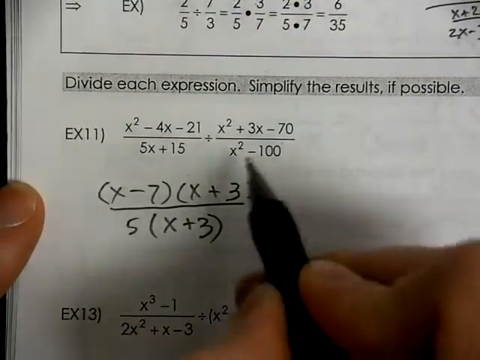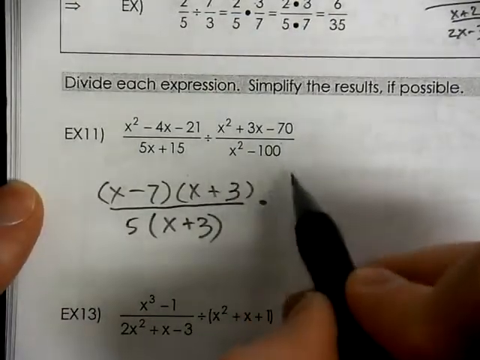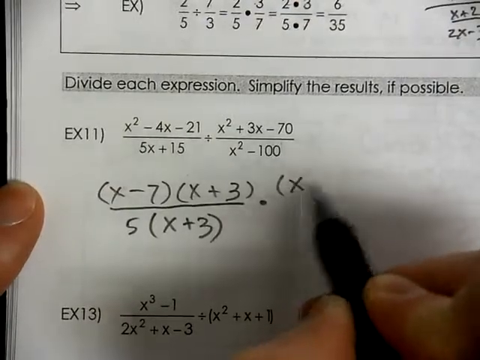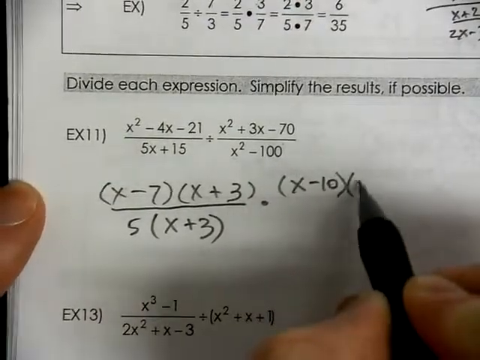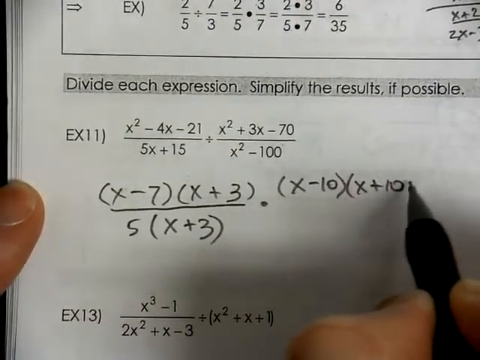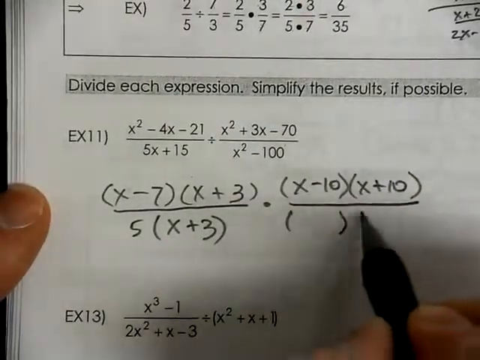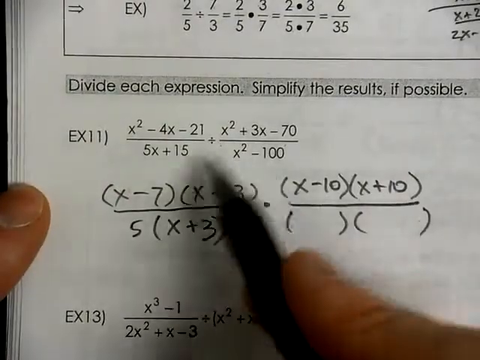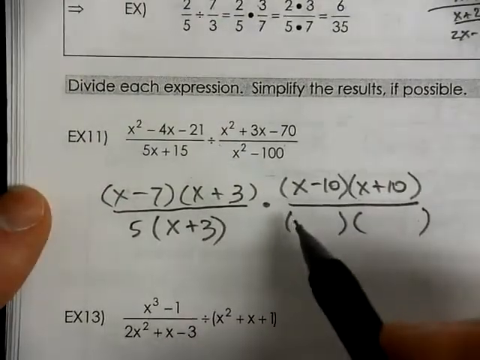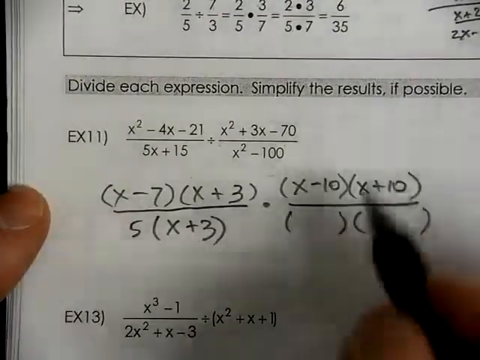Now we're going to multiply by the reciprocal. So we're going to take our denominator, which is x minus 10, x plus 10. That goes on top, because when we divide fractions, you multiply by the reciprocal, so you flip the second one around.